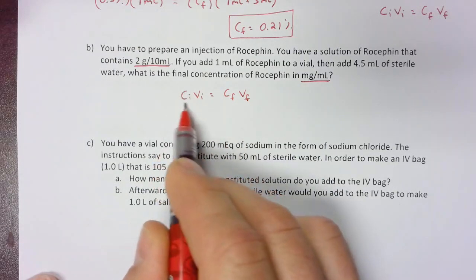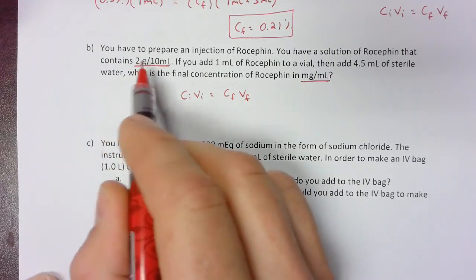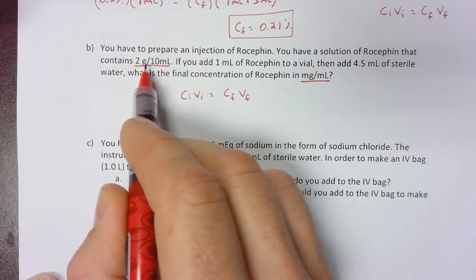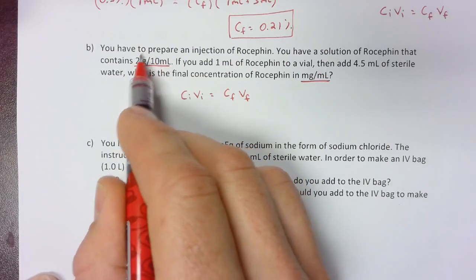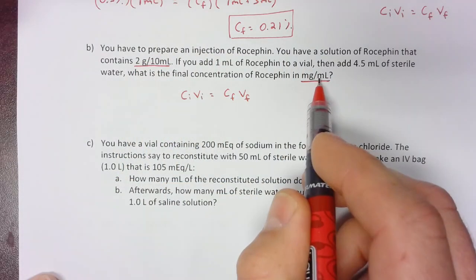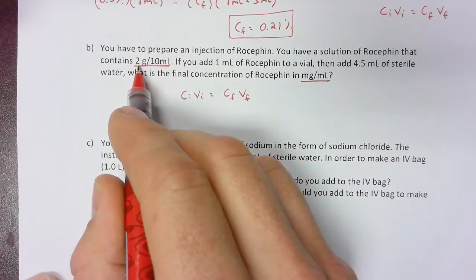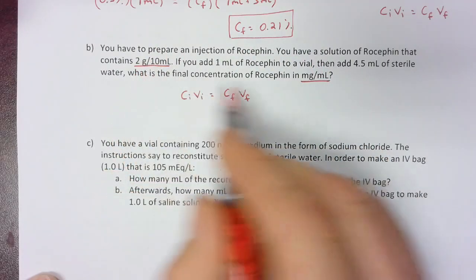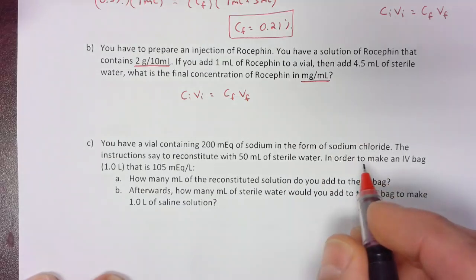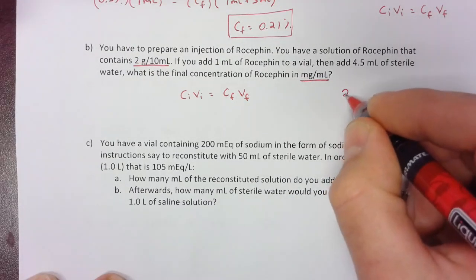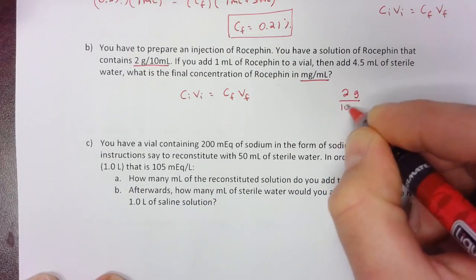Our initial concentration here is going to be this concentration because we're taking this and diluting it. And so we need to convert this into milligrams per milliliter. So I'll do that over here. 2 grams in 10 milliliters.